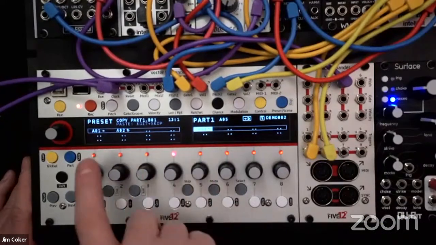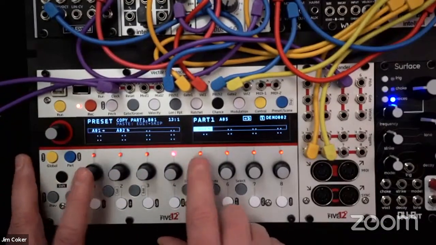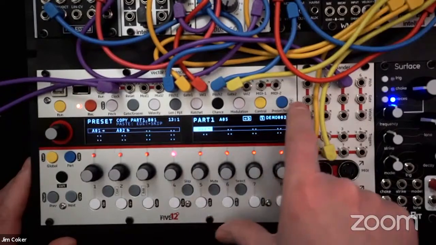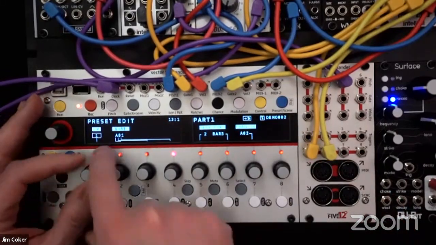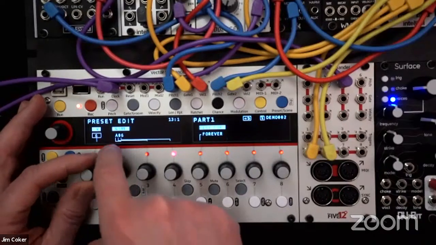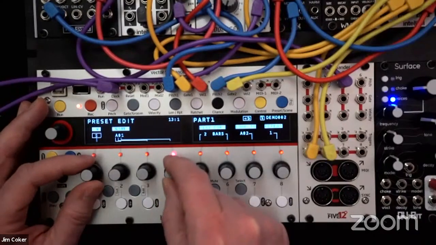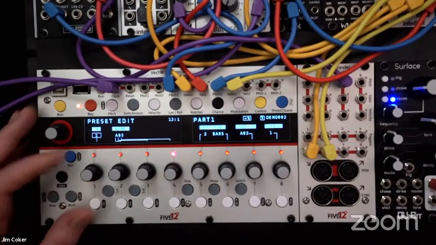Now, before I get confused, because now I have 2 copies of A01, I'm going to go ahead and rename this new preset. So I hit the previous button again, and you can see preset 1 is A01, and also if I dial down to the 5th preset, it's still named A01. So I'm going to rename it as A05.